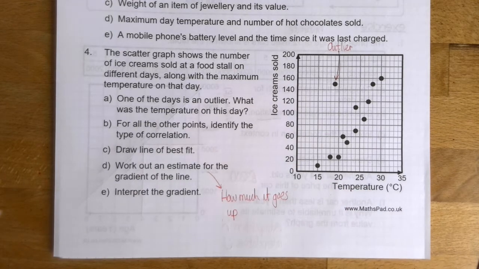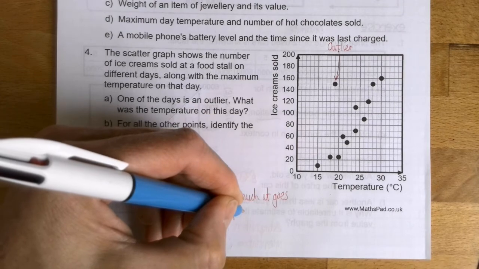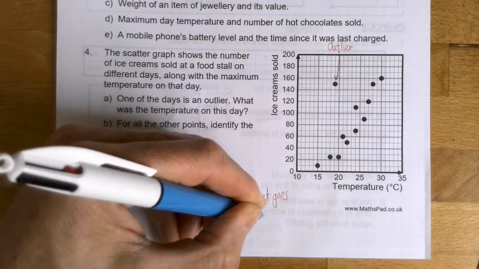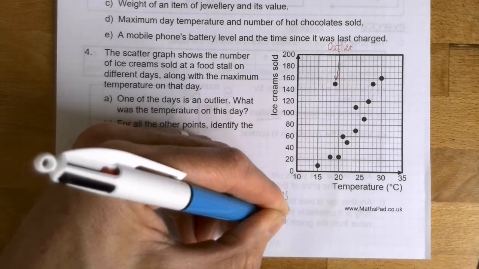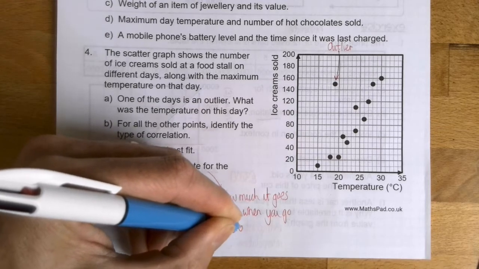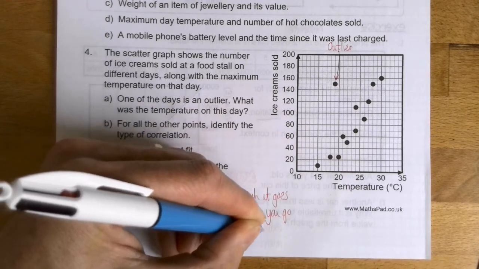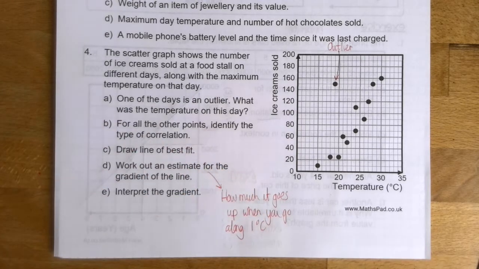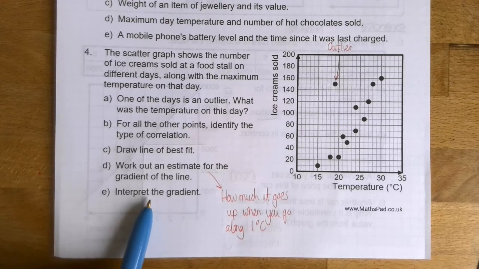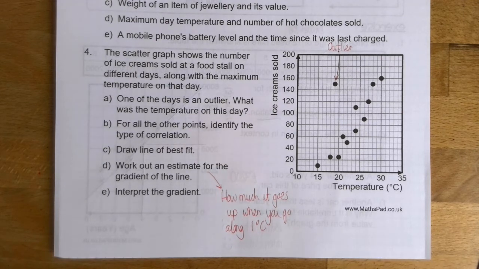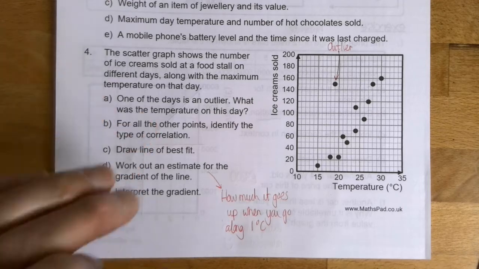So how much the line goes up when you go along 1 degree C. And I'll be interested to see how well you cope with that one. And I've told you what the definition of the gradient is, so you might like to have a go at interpreting that question. Now, I don't need you to have a go at question 4, but some of you might want to.